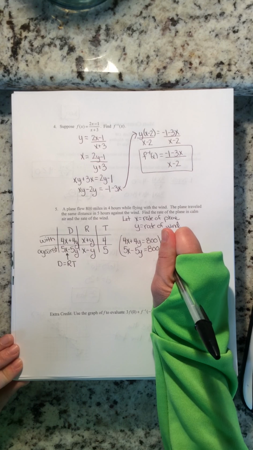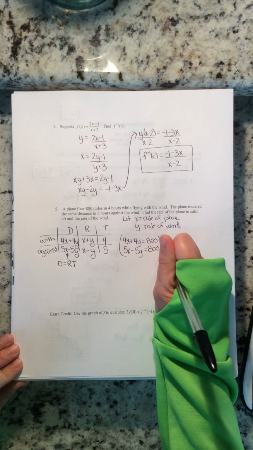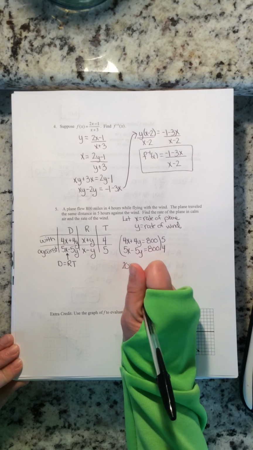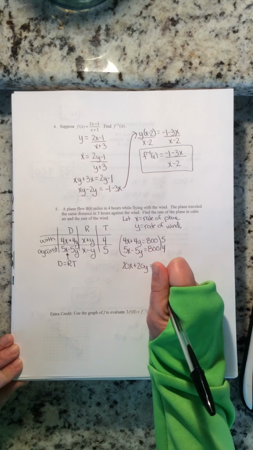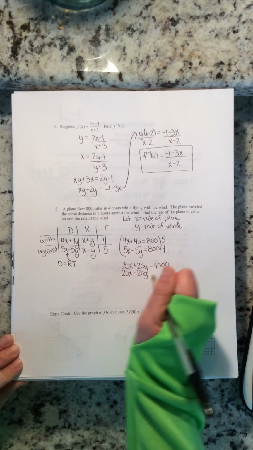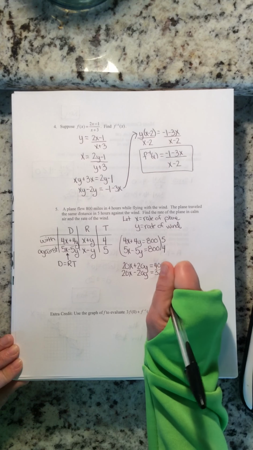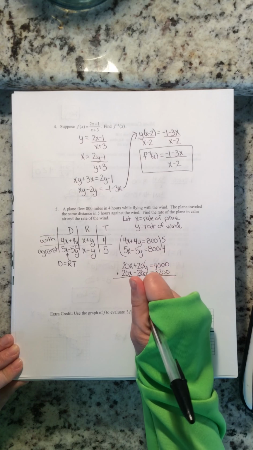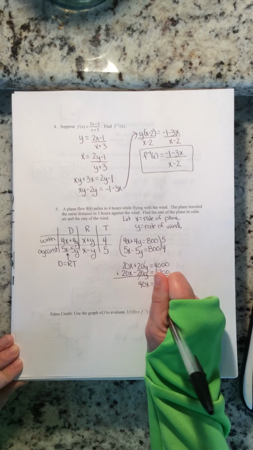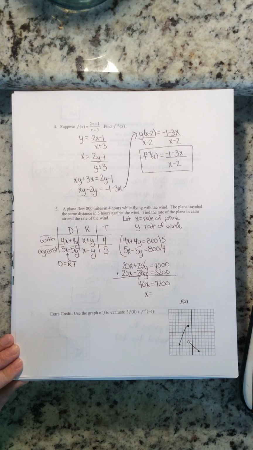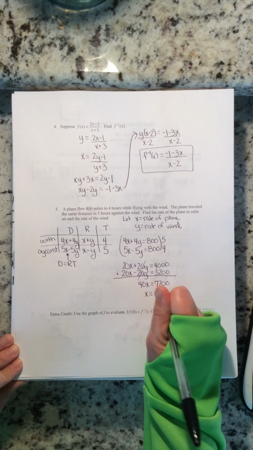Multiplying the top by 5 to get a positive 20y, I would then multiply the bottom by 4 to yield a negative 20y. Top equation becomes 20x plus 20y is equal to 4,000. Bottom equation, 20x minus 20y is equal to 3,200. Now that we have an elimination, we'll add the equations together. The y's eliminate, and we're left with 40x equals 7,200. Dividing both sides by 40, 7,200 divided by 40 on my calculator yields 180.